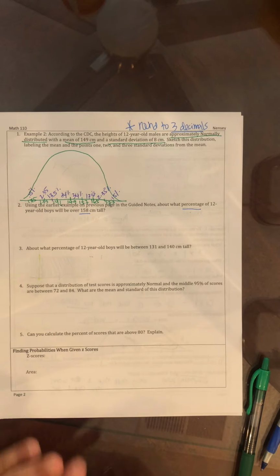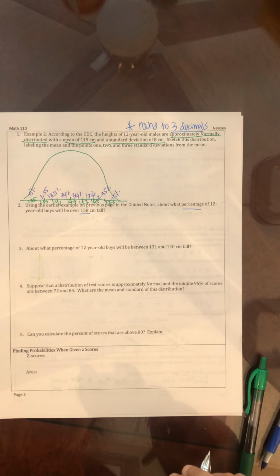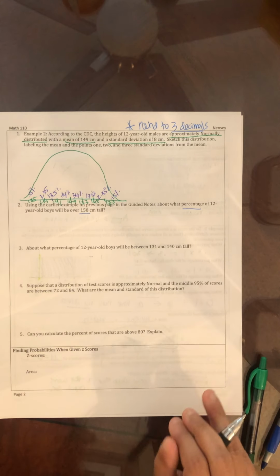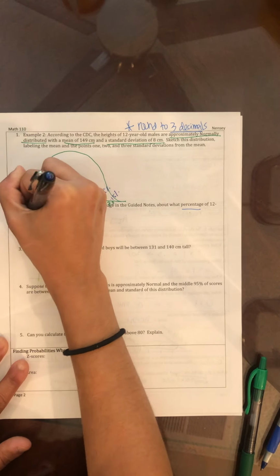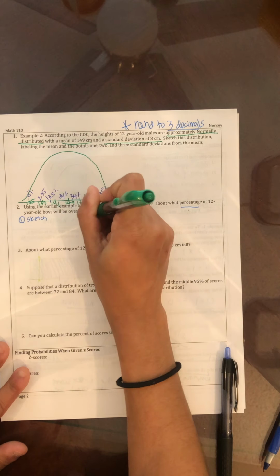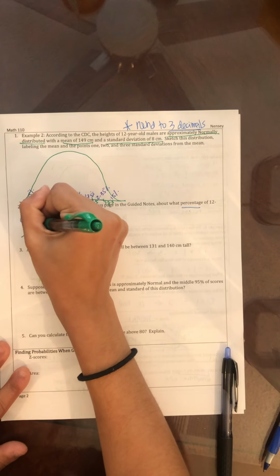It's always gonna be 3, sometimes it's 4, and if it's in scientific notation, you have to do more than 3. But let's go ahead and solve this. So the first step you want to do is sketch. Now when I say sketch, it's literally the smallest sketch ever. So we're looking at 12-year-old boys above 158. So I'm going to draw a small curve.